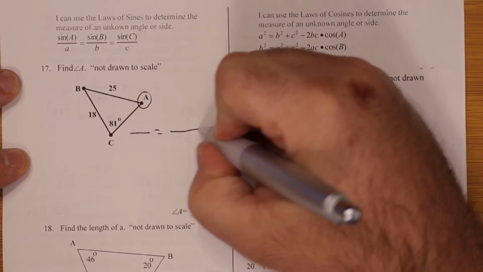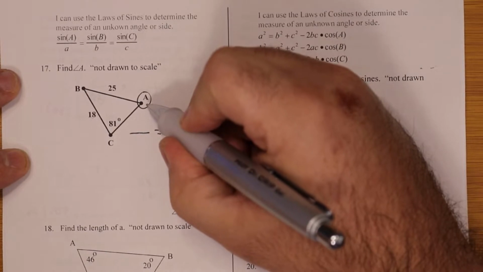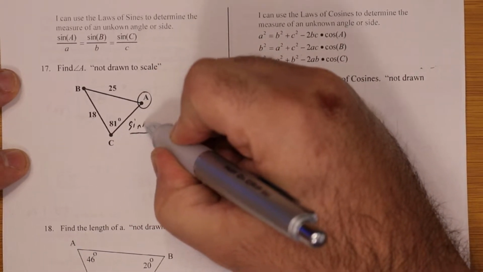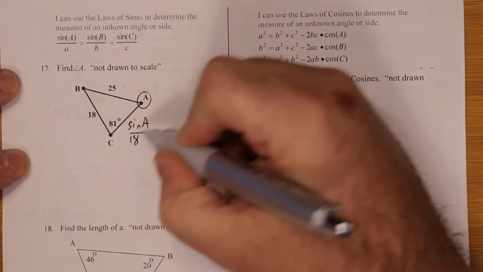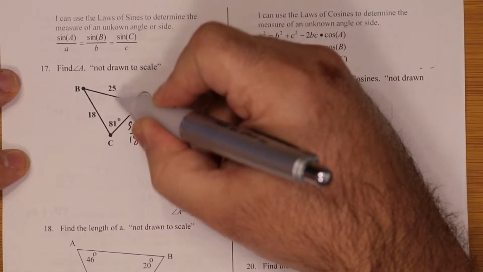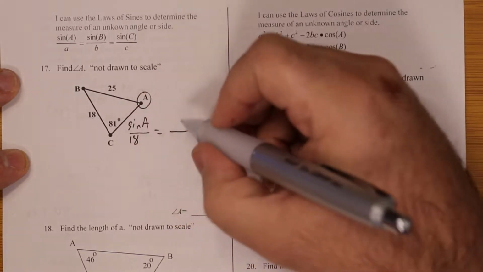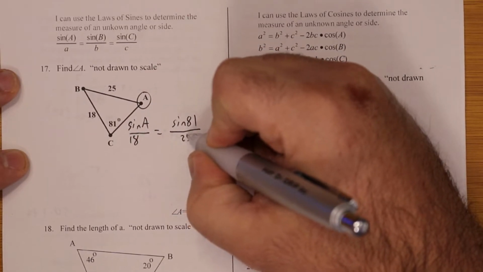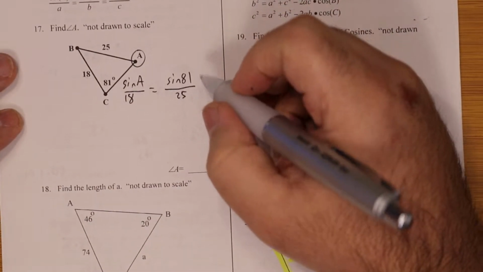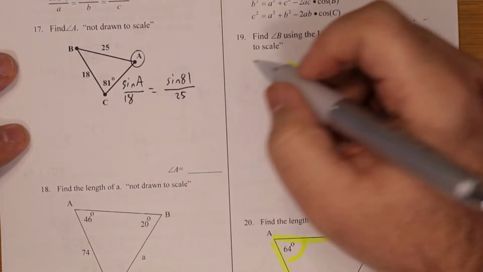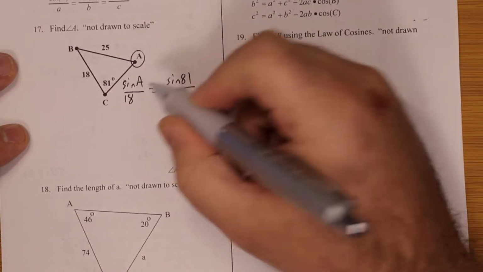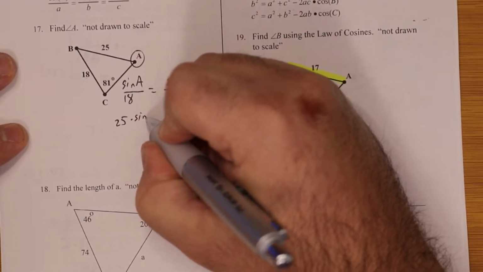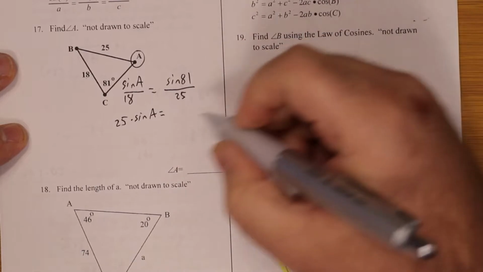So when you set up your fractions, the one that has the variable you're looking for is going to have sine of A over 18. And then for the one that has both the angle and the side, it's the sine of 81 and 25. And now you can cross multiply and work the problem out. So cross multiplying this, 25 is going to multiply with the sine of A. 18 is going to multiply with the sine of 81.